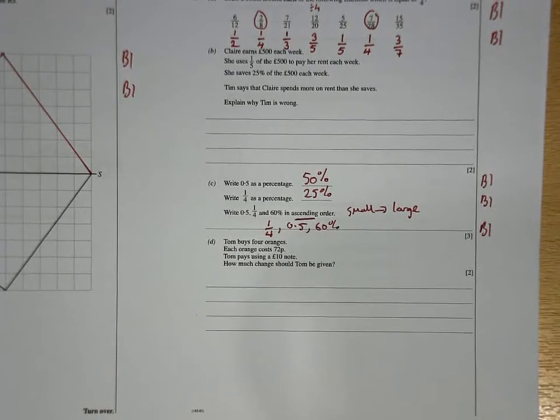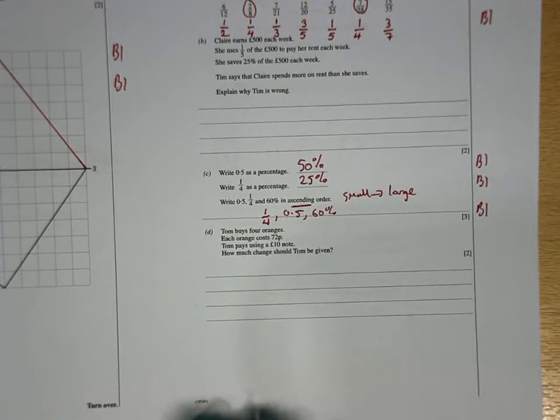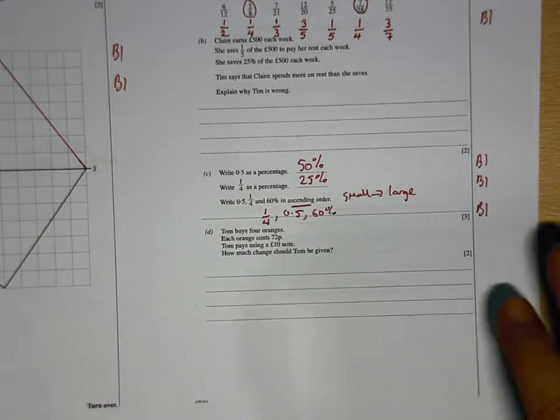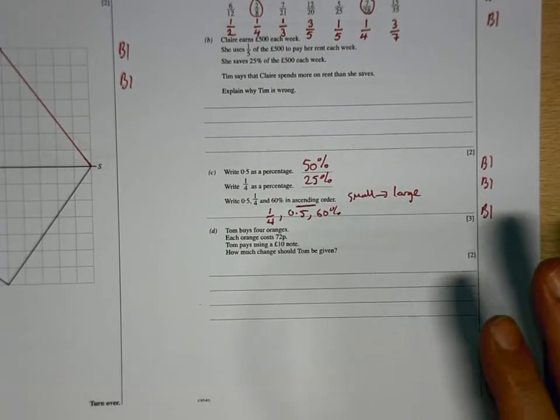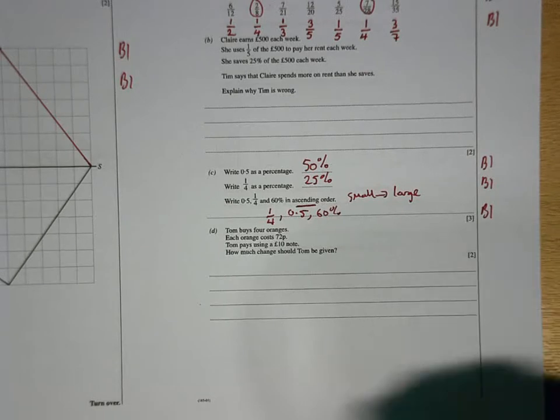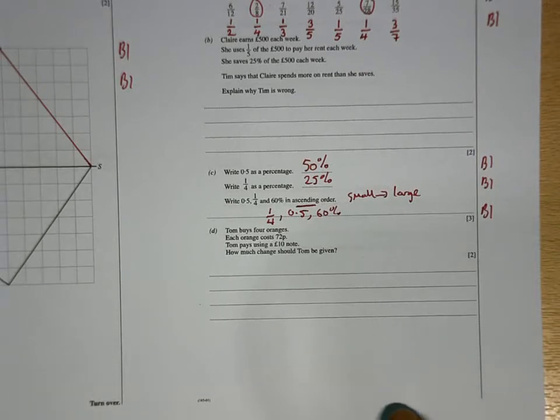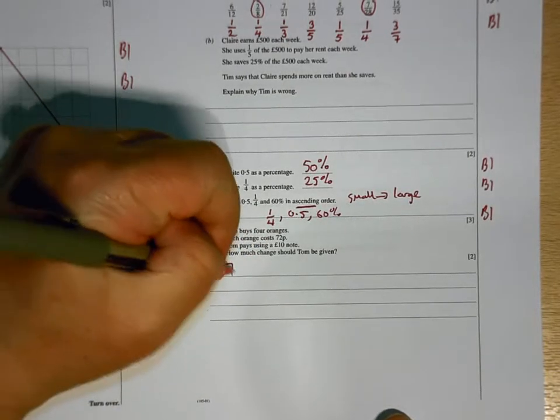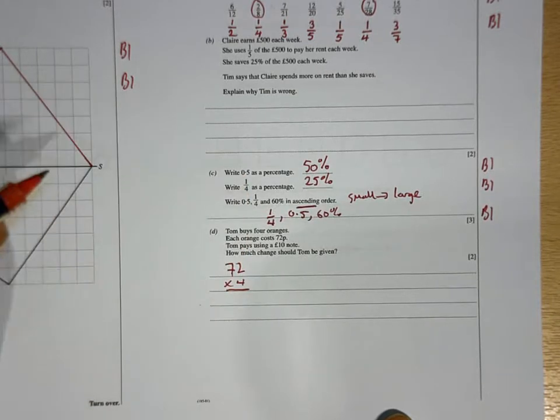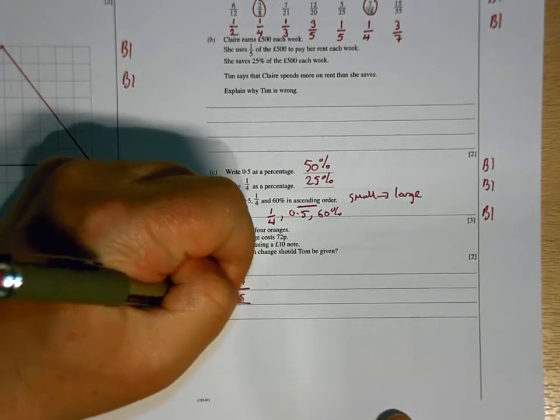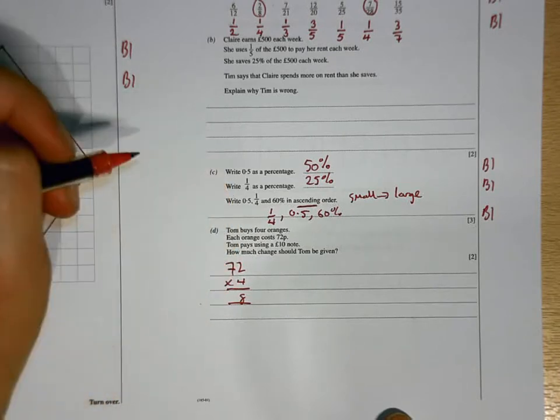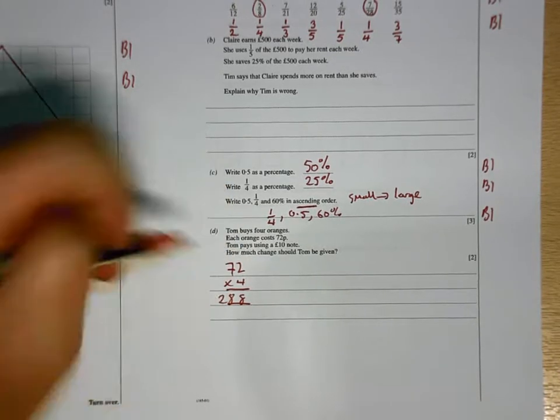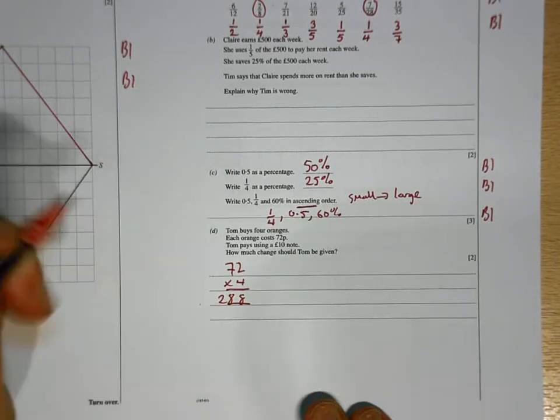Tom buys 4 oranges. Each orange costs 72 pence. Tom pays using a £10 note. Now, just remember this is a non-calculator paper, and whatever method you want to use to work this out is fine. So if you want to do it all in your head, you can, but you'd probably be better off writing down a few of the numbers that you're going to use. So 72 pence times 4. 4 2s are 8, and 7 4s are 28. So that's £2.88 they cost.